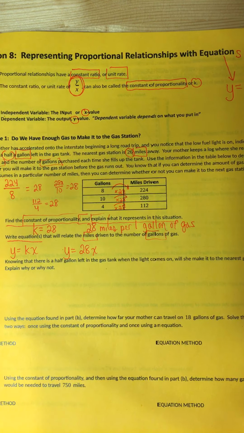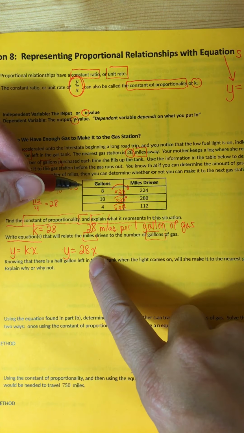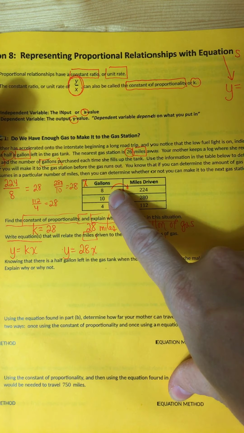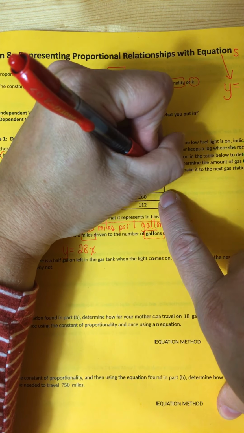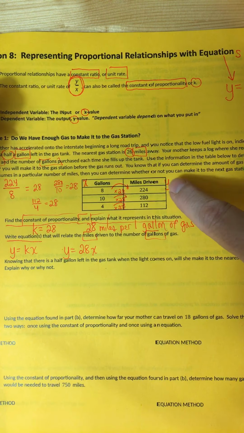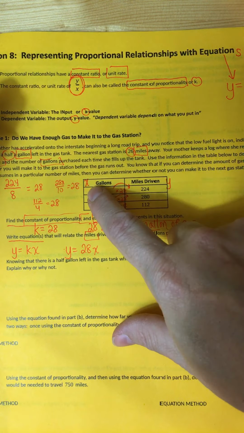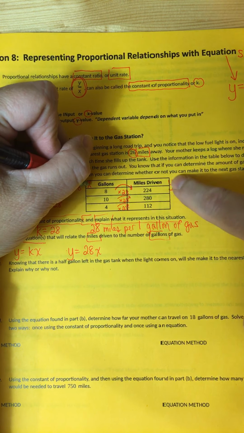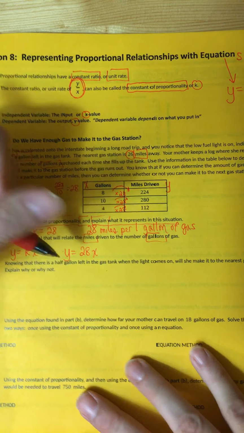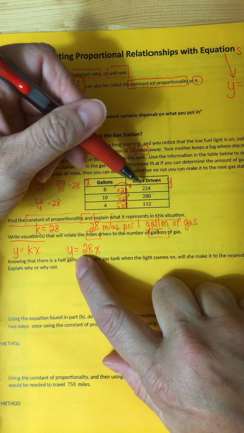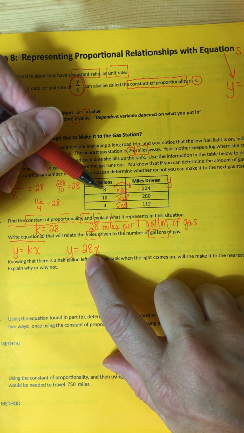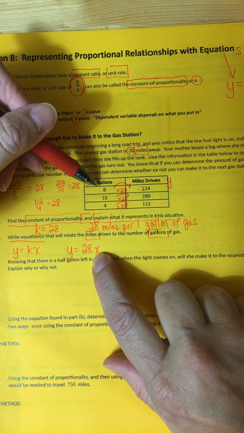So that's your multiplier. So looking up here, hopefully it's clear to you that the gallons would be your independent variable, and that the miles is your dependent variable. The miles driven depends on how many gallons of gas you have in your tank. So this is what you can control, and that's what comes from it. So if you look here, you've got the y value, the miles are equal to 28 times whatever your x value is, which is the gallons.